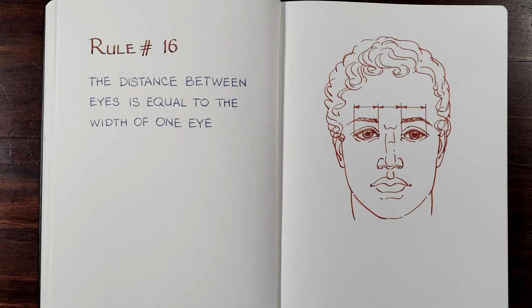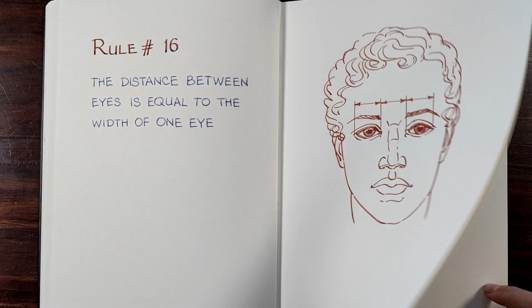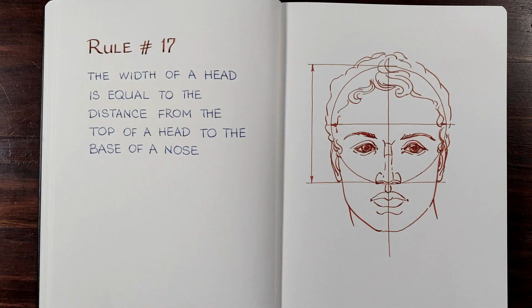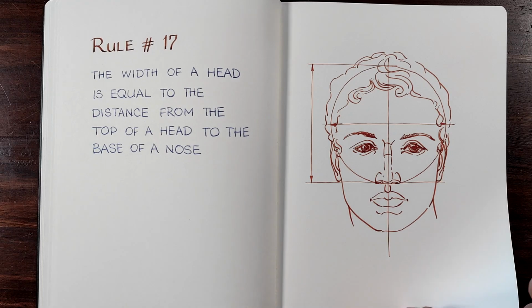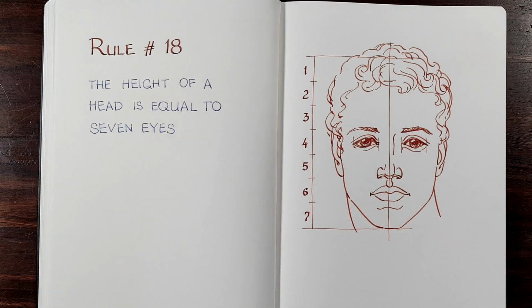Rule number 16. The distance between eyes is equal to the width of one eye. Rule number 17. The width of a head is equal to the distance from the top of a head to the base of a nose. Rule number 18. The height of a head is equal to 7 eyes.